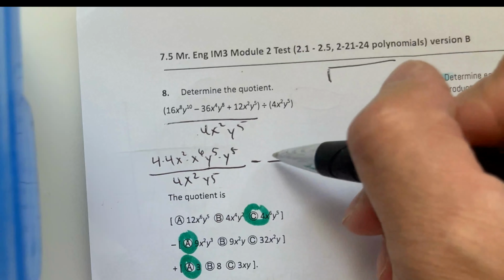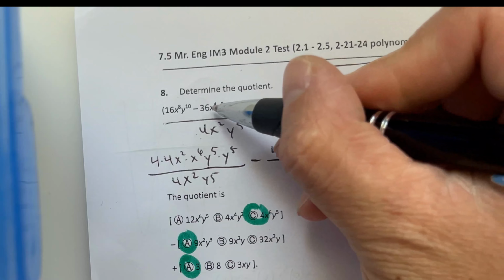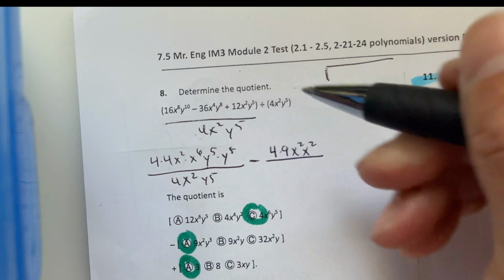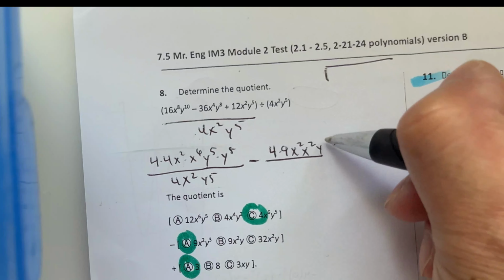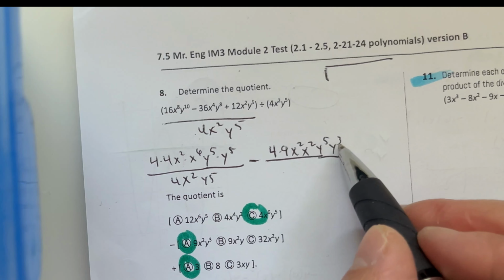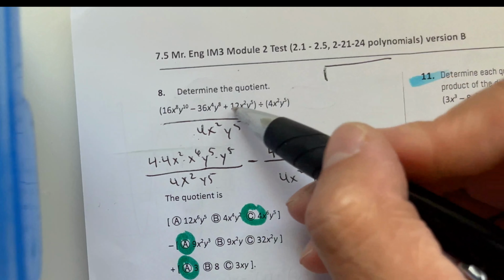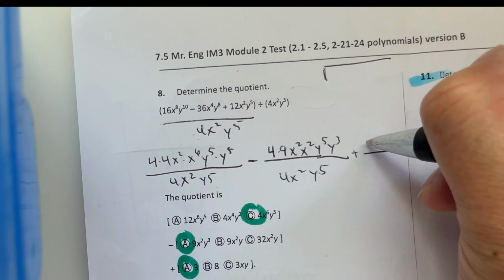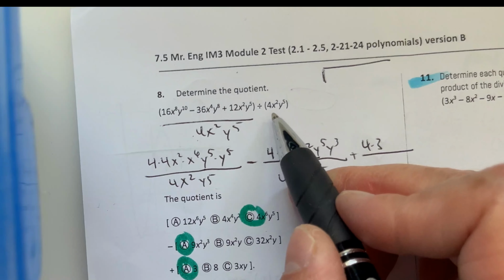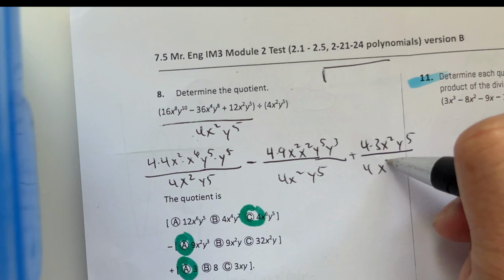So 36 negative, so I'm going to write, again, I'm going to try to get 4s. So 4 times 9, x squared, y to the 8th. So I have a 5, so y5, y3rd. Remember, when you're multiplying here with the same base, you add the exponent, so that's y to the 8th. And then I have a plus sign. So 4 times 3, so again, I'm trying to get the 4s, if you could see that. x squared, y to the 5th. 4x squared, y to the 5th.